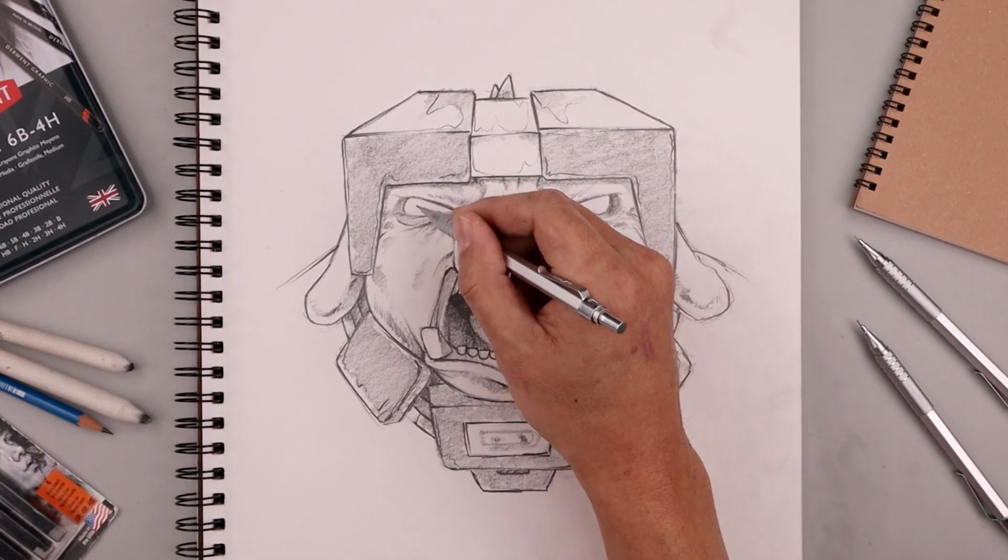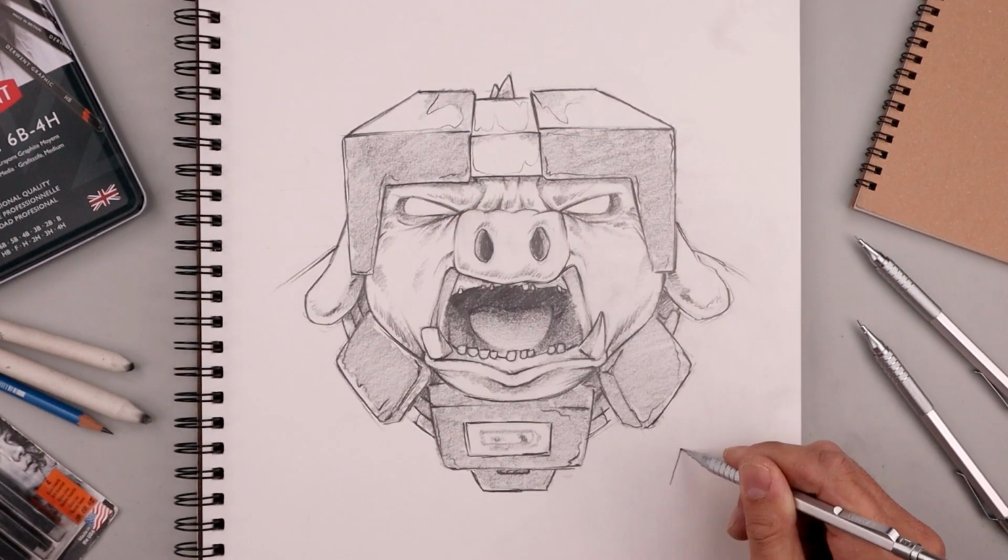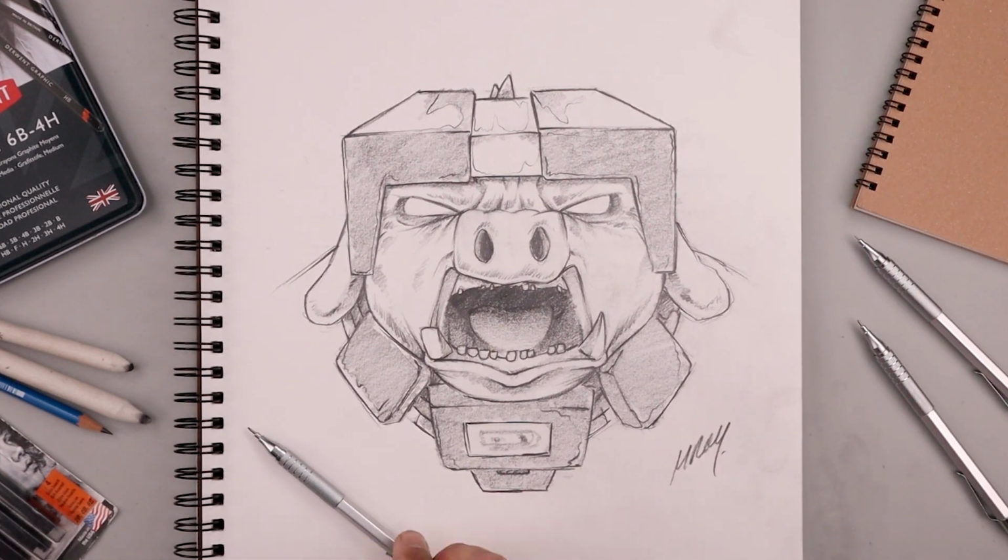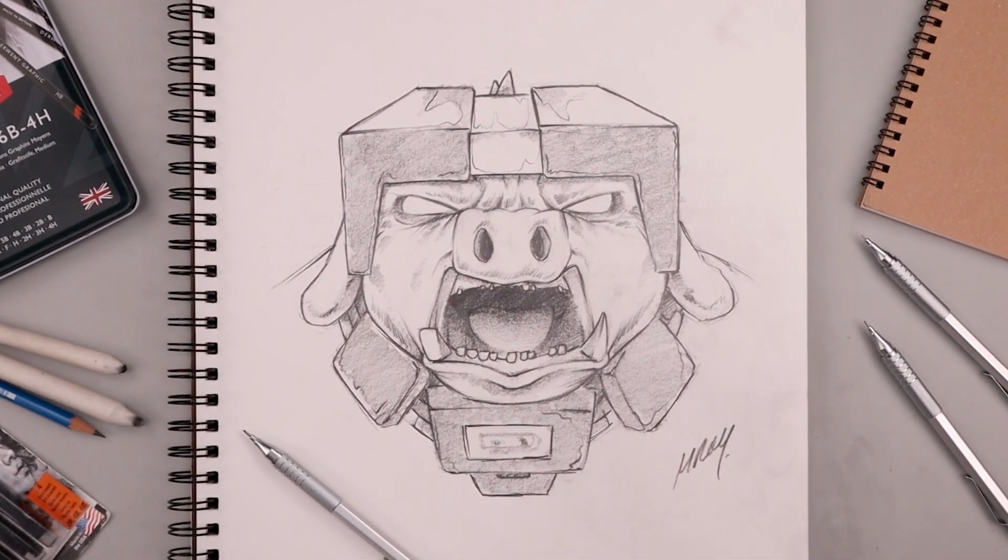Now, as we get closer to the end, we're just going to tighten up our shadows in detail, and always be sure to sign our artwork, and that's pretty much it. There's a sketch illustration of a Piglin warrior from the Minecraft movie.